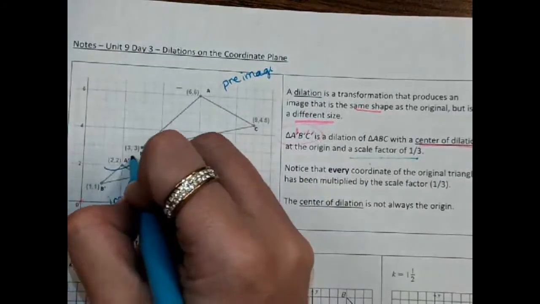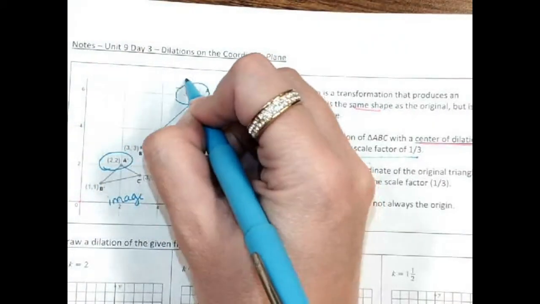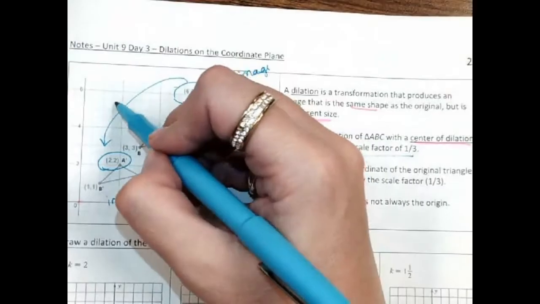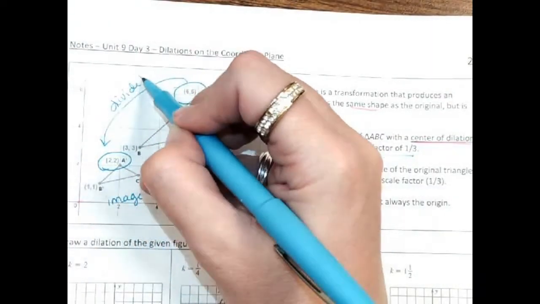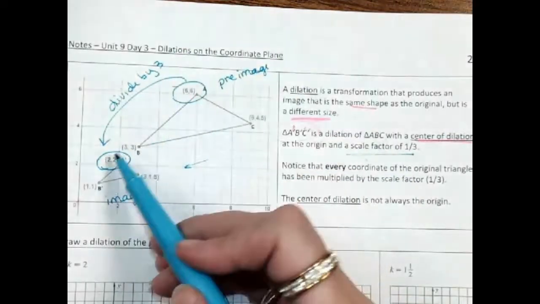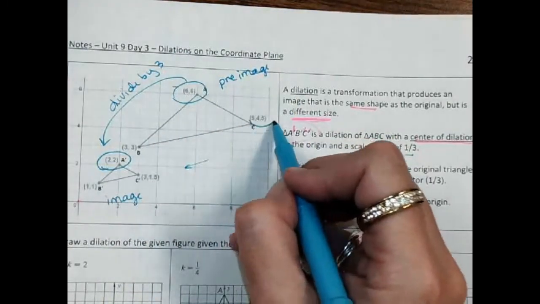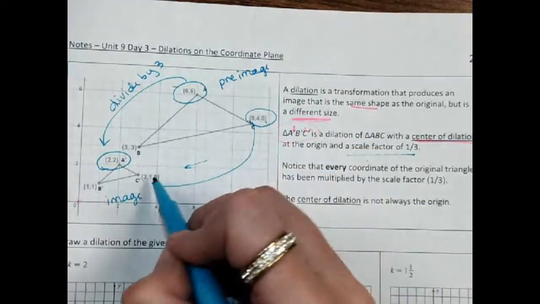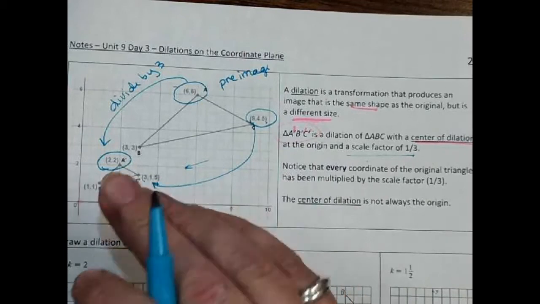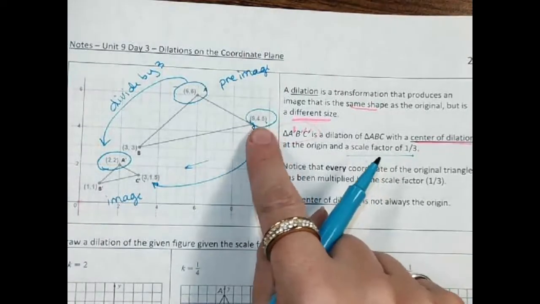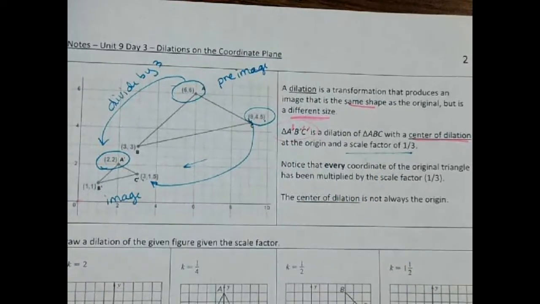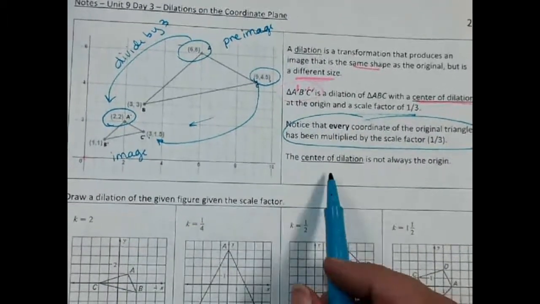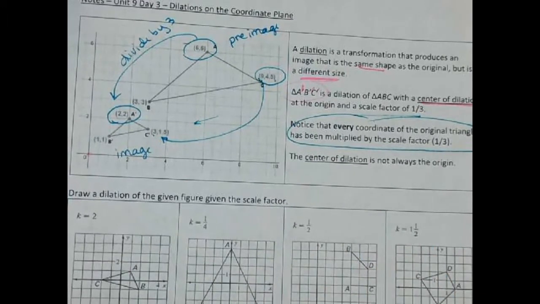Notice if I start here and then go to this one, I took each number and I divided by 3. 6 divided by 3 is 2, and so on. Here, 9 divided by 3 gives me 3. 5 divided by 3 gives me 1.5, and so on. In every case, for the exact coordinates, I just divided by 3 to get the new coordinates. That's what it says right here. But it says the center is not always the origin. I'm going to show you some problems like that in a minute.